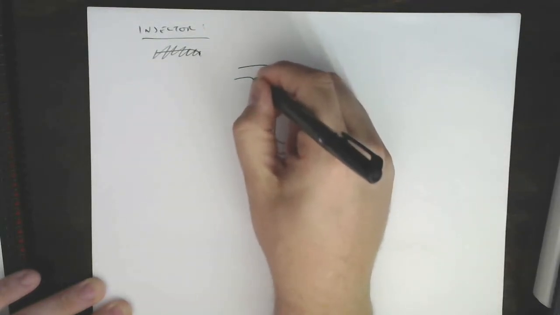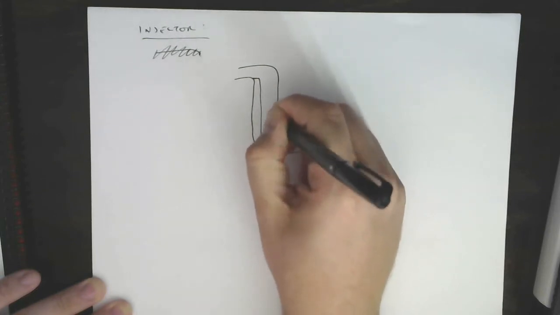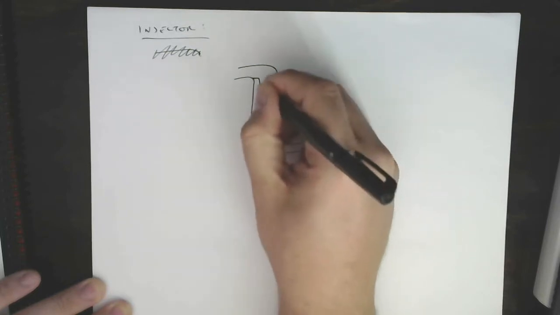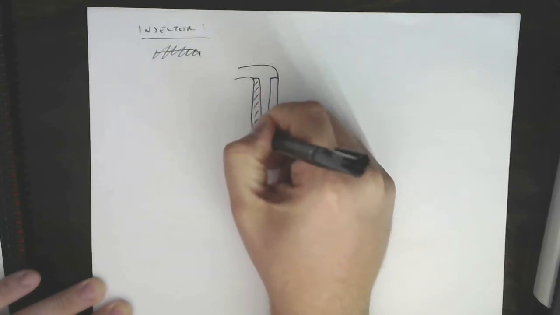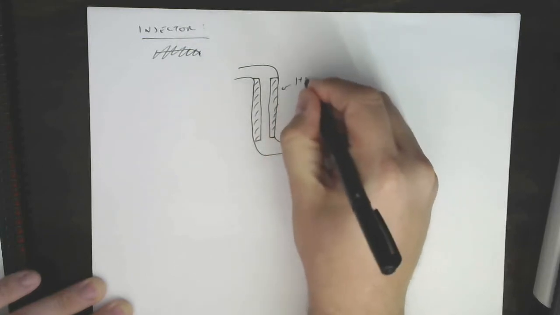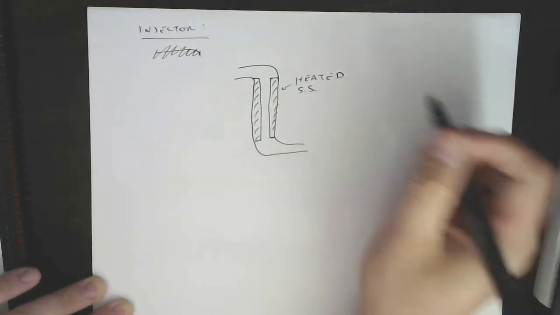That chamber is a stainless steel block, basically. So this is all stainless steel. This is a heated stainless steel block.